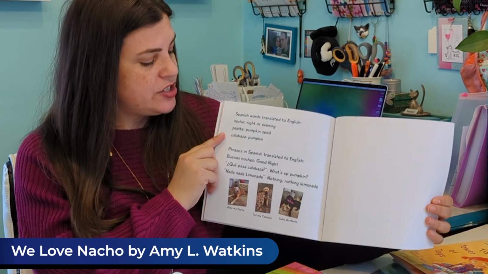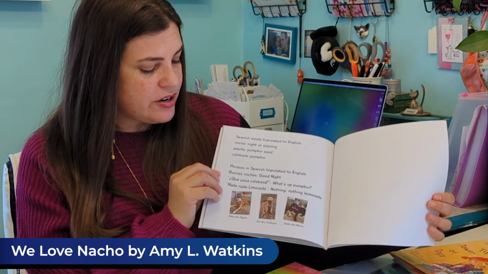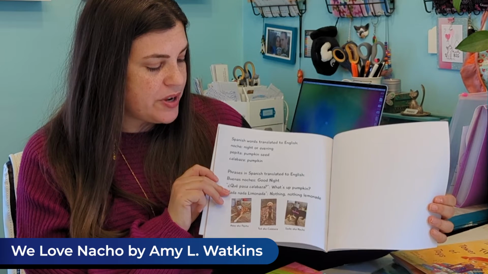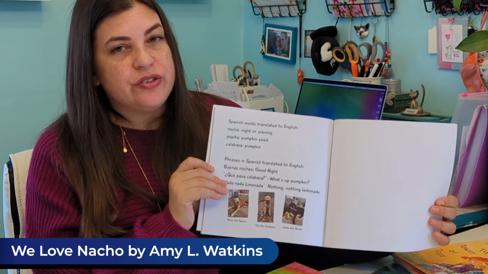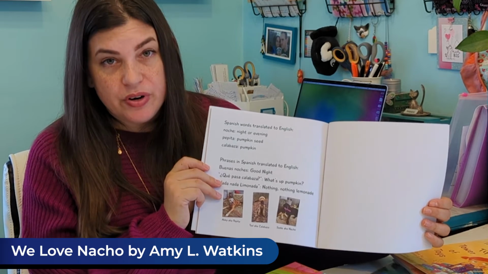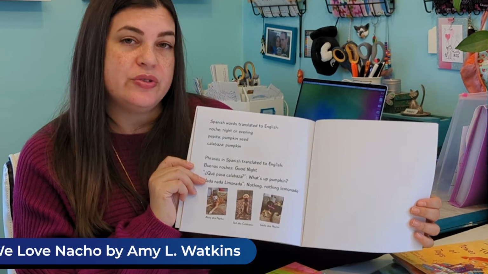The Spanish translations are up at the top here, and then there are some phrases down here, and there are also pictures of some shelter dogs. And these are the real dogs that the characters in the book were based on. So I think that's a really cute extra thing you can do as well.